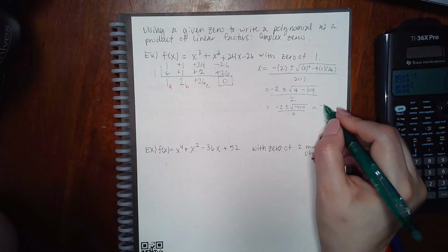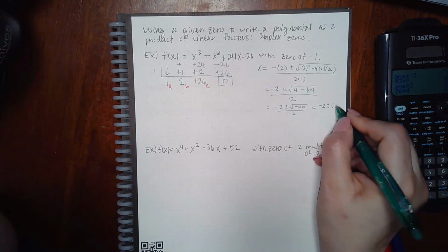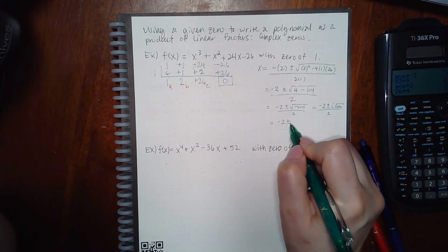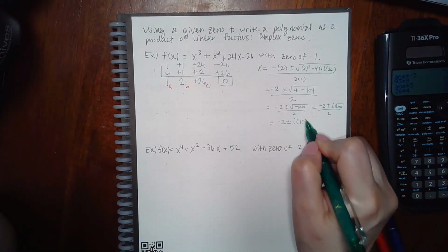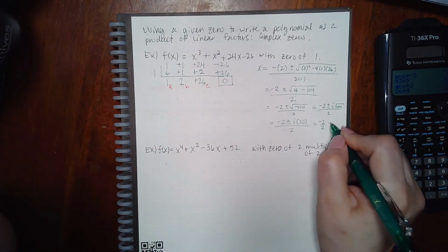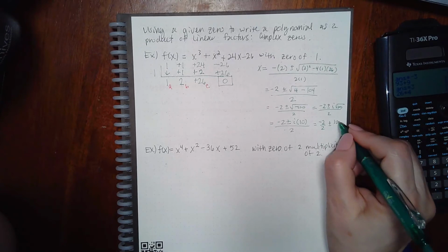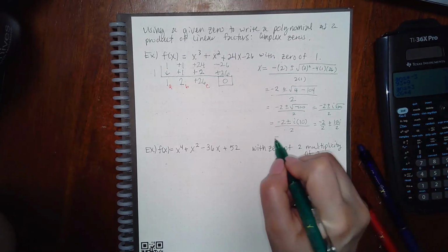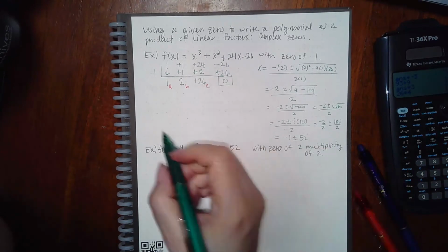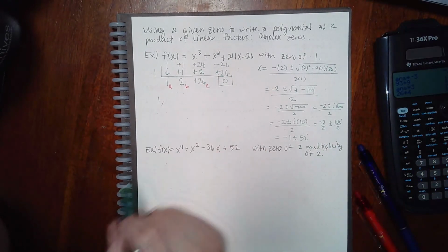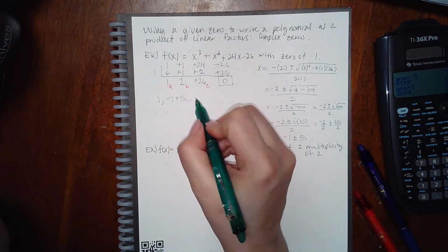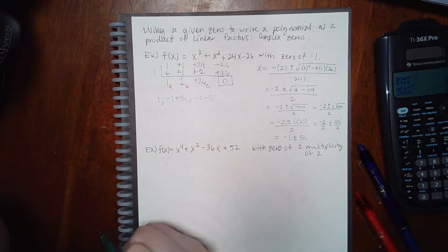So if I want to bring that negative out, it becomes an i. And then the square root of 100 is 10. So we're supposed to write this as negative 2 over 2, and then that formally is 10i over 2. So we get negative 1 plus or minus 5i. So we have 1 is a zero that they gave me, negative 1 plus 5i is a zero, and negative 1 minus 5i is a zero.